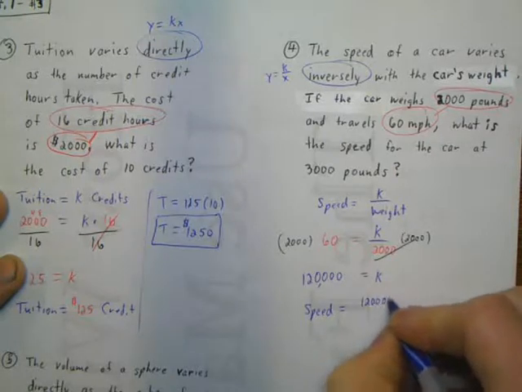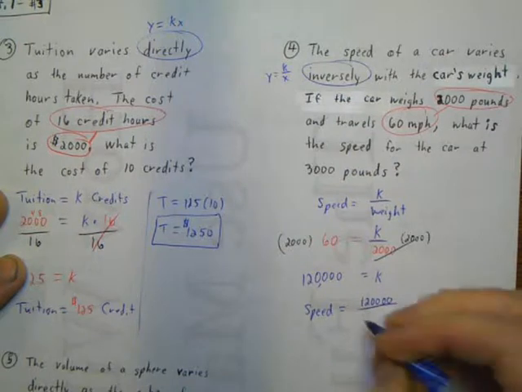120,000. I keep wanting to say dollars. I guess I'm hoping someone's going to give me that money soon.